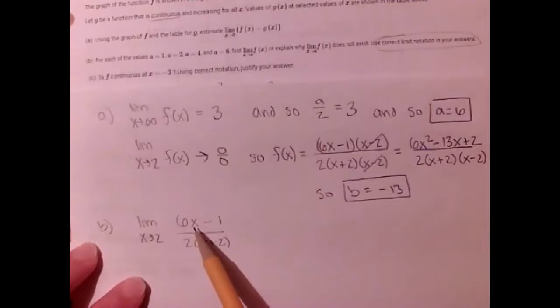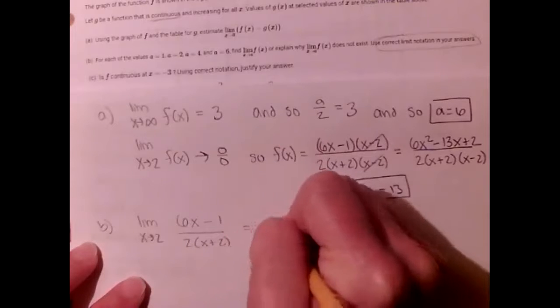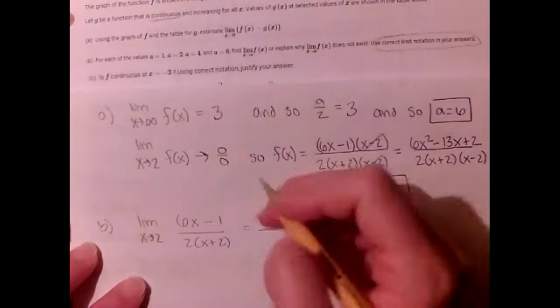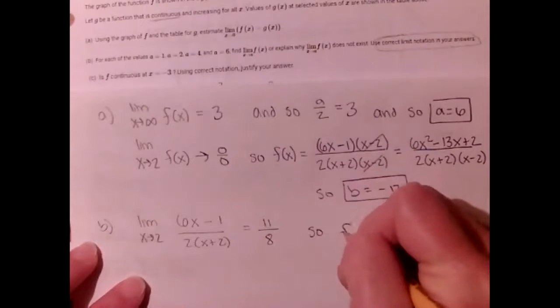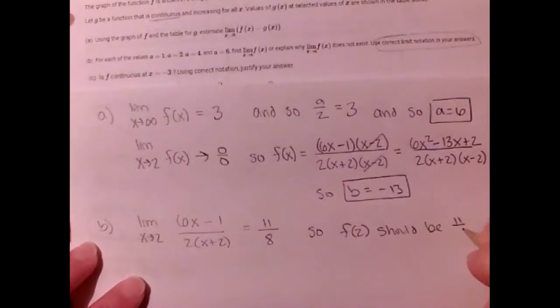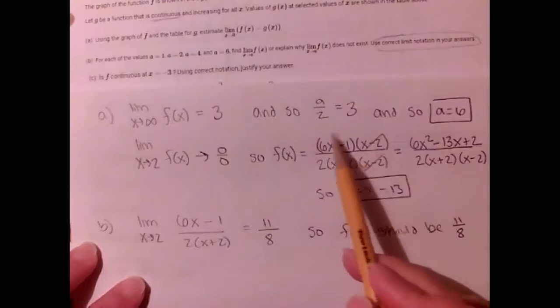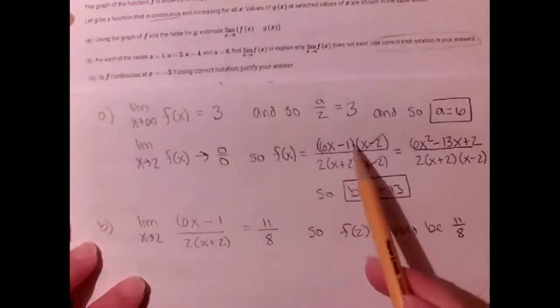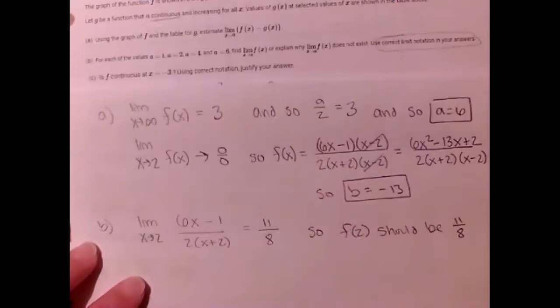So if we plug in, let's see what we get. That would be 12 minus 1, which is 11. And then down here, 2 plus 2 would be 4. And then double that is 8. So f of 2 should be 11/8. And we had already done the hard work for that part of the problem. We had already gotten this canceled out. I just need to basically plug 2 into that part of the function.